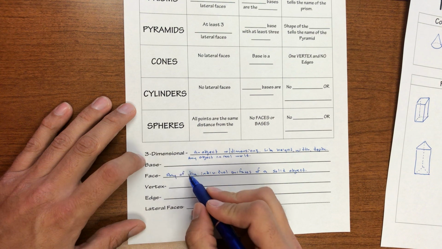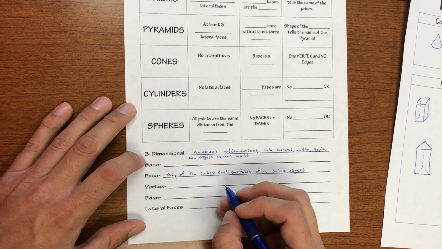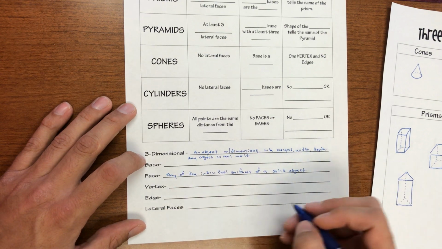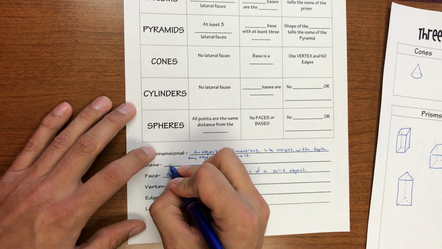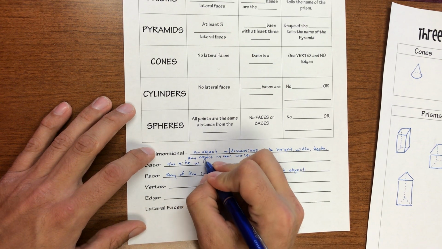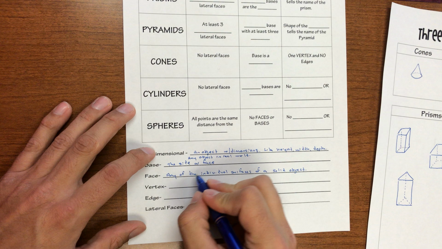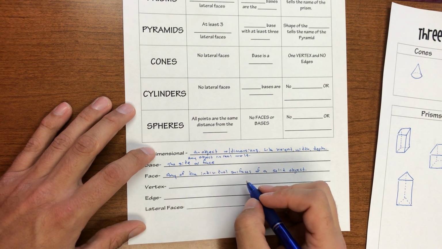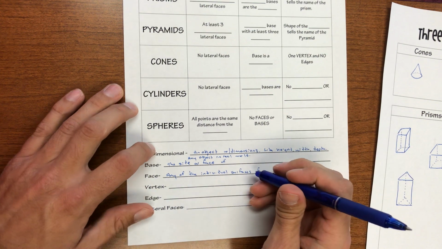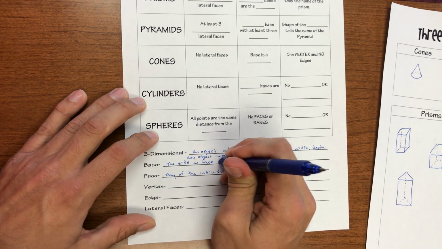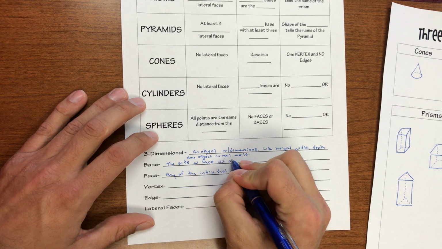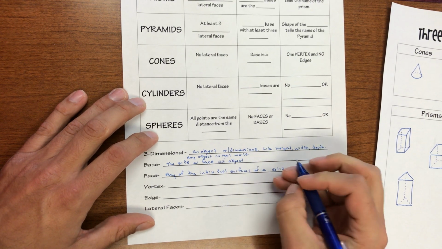And then, let's now move up to base. We'll fill that one in. The base is, and again, we'll write it down, and then I'll show you what it looks like. But it's the side or face. Now that you know what face is, I really like using that word better. So the side or face an object stands on.